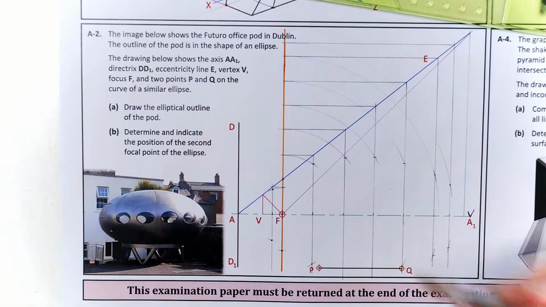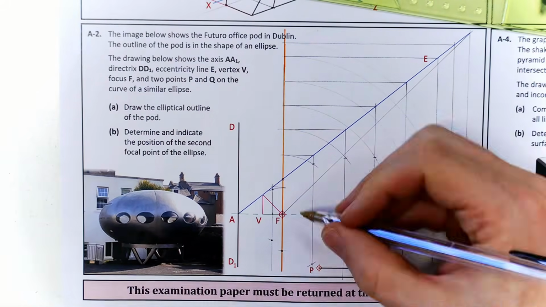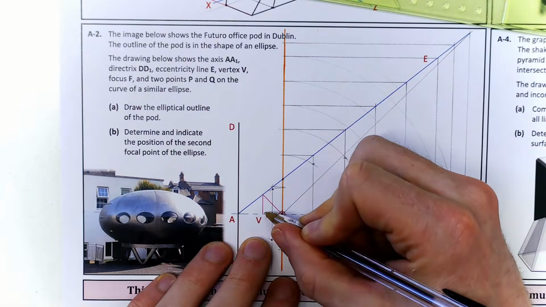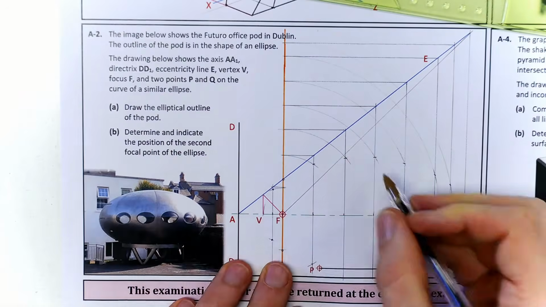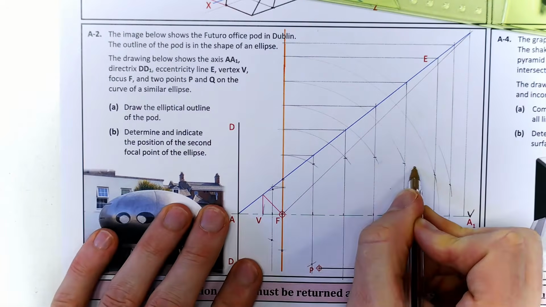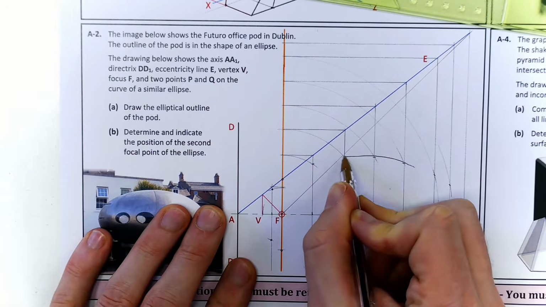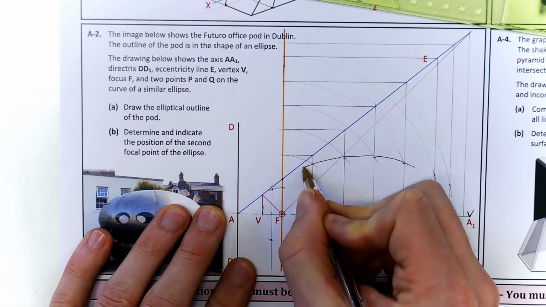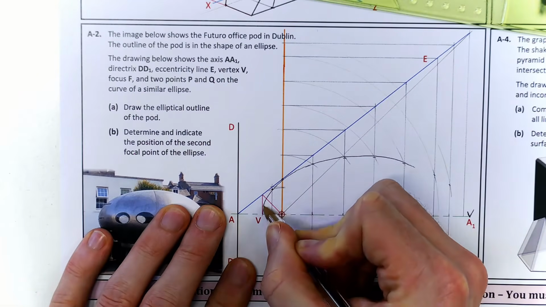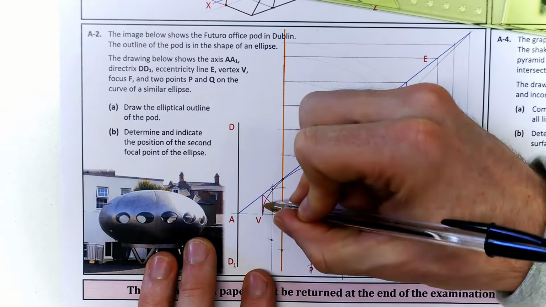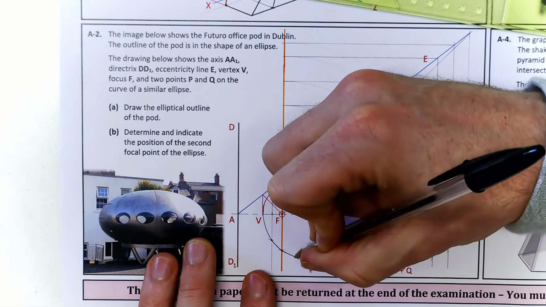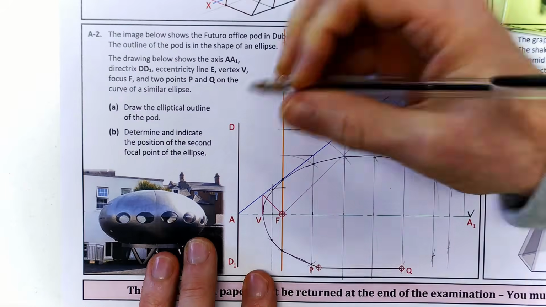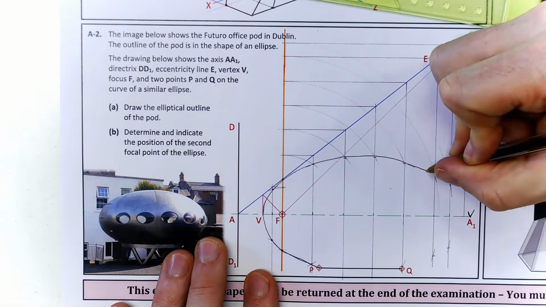Lastly, we just want to draw those points with a nice gradual arc or curve, looking at the point you're traveling to all the time. I'm going to start over here. Bring that back around and we'll finish at P. And bring this one around.